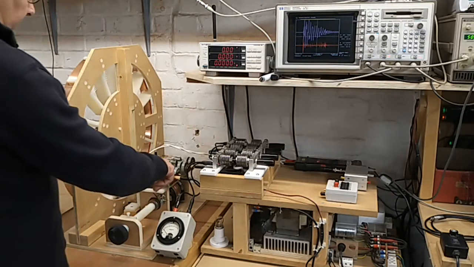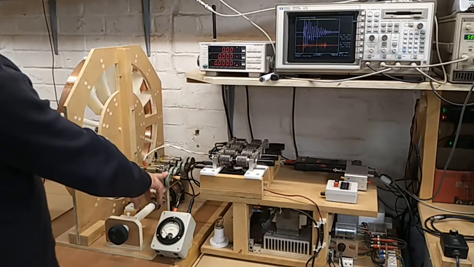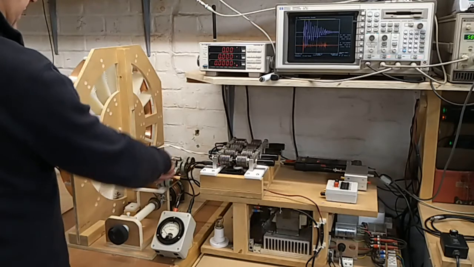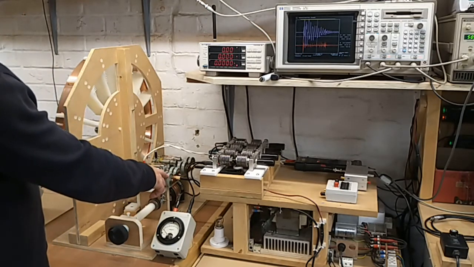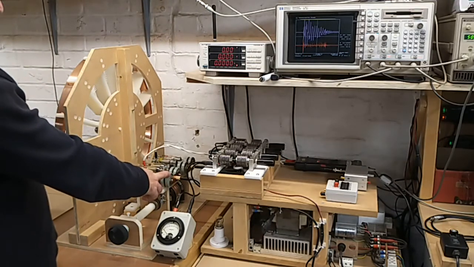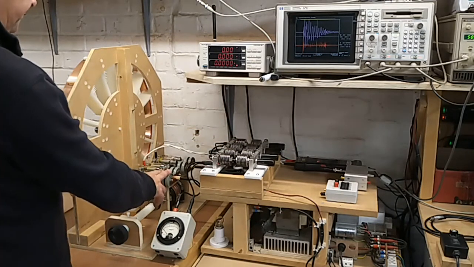So that still equates to a 4.7 nanofarad total capacitance. Obviously we've increased its voltage rating. These are about 3.5 kilovolts. 2 in series is going to make 7 kilovolts, which is enough for our generator.